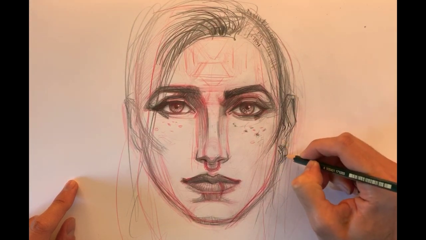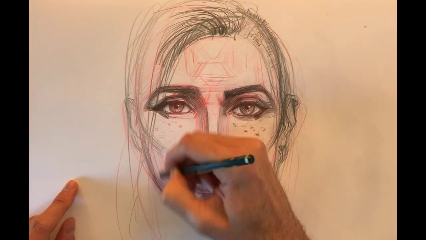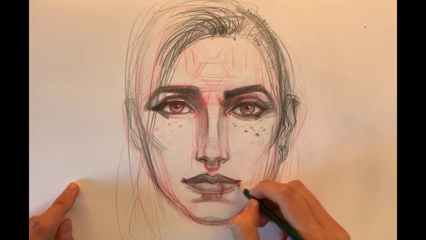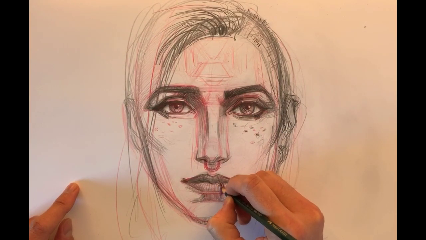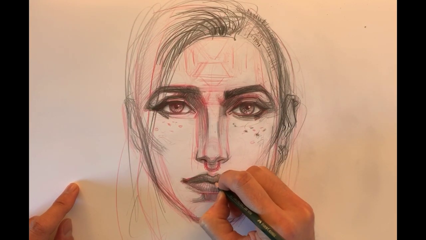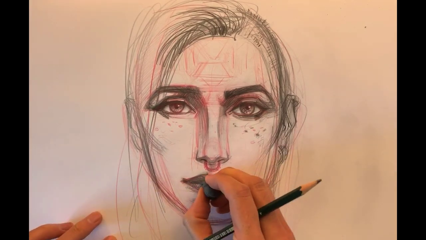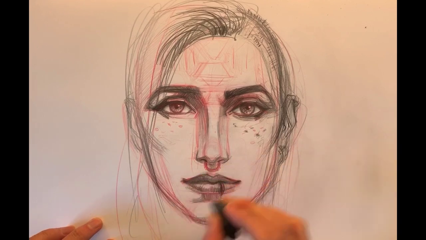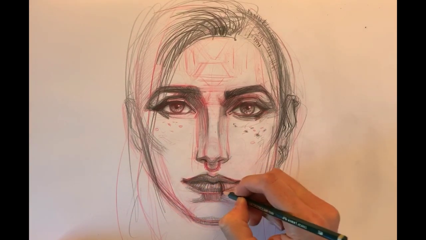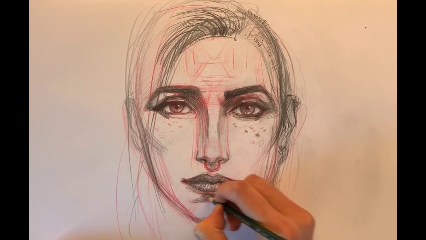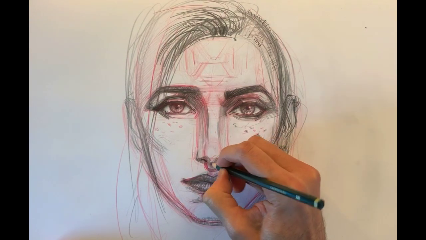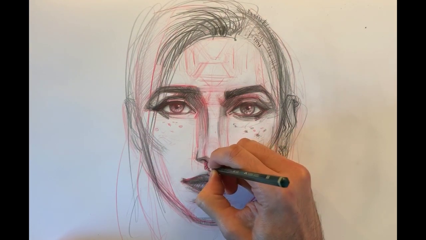We didn't talk too much about ears. When you're drawing the face from the front, the ear is just going to be an abstract series of shapes. As I'd mentioned before, ears are pretty complicated. They deserve their own course, just ears. Continuing down with that lip and again, the nose.